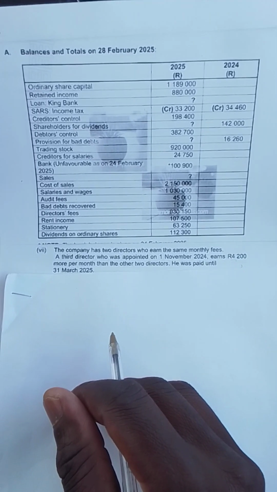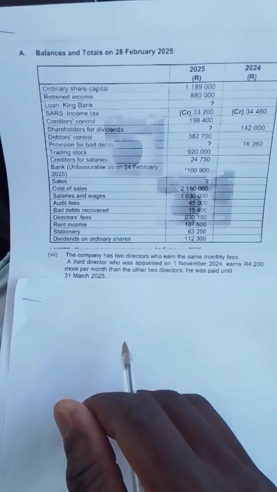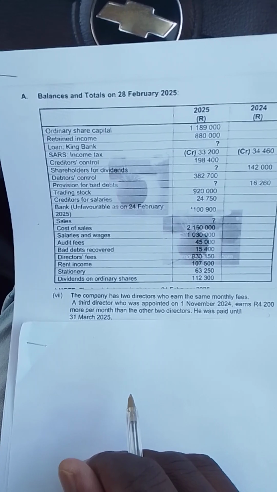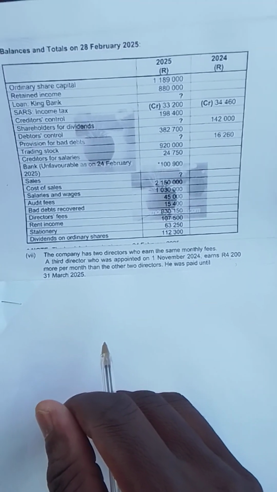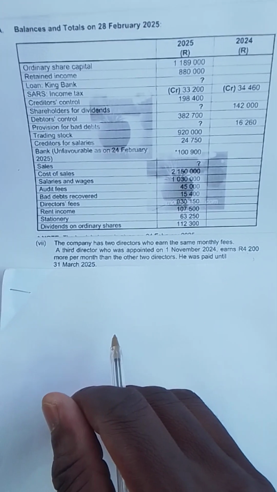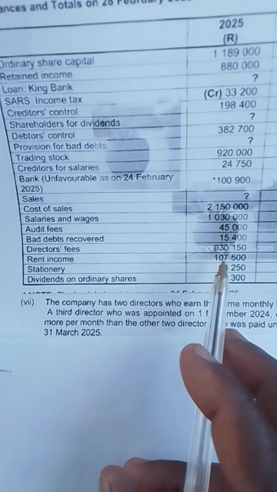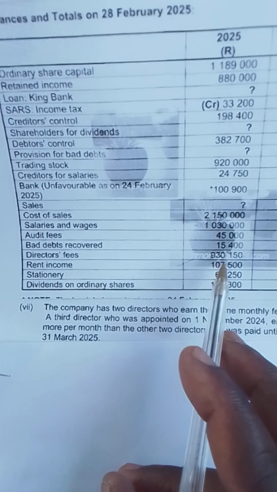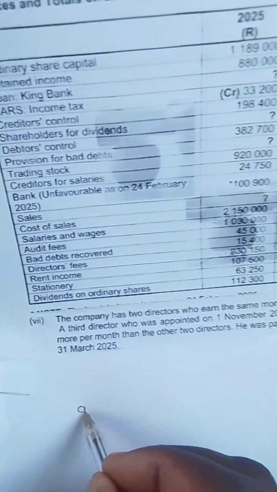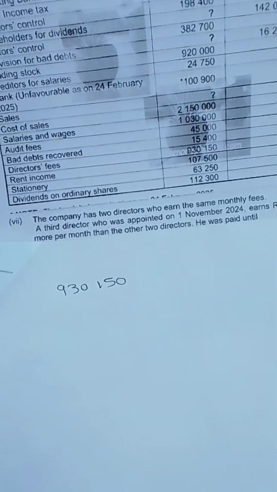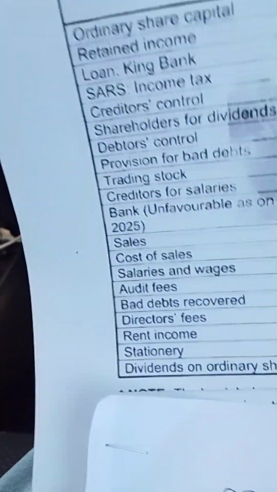I've discovered that a lot of learners find a bit of a challenge when it comes to the calculation of directors' fees in the statement of comprehensive income. Let's look at this example. Here, on the list of balances, we have a balance of 930,150, which is the amount that was paid to the directors.